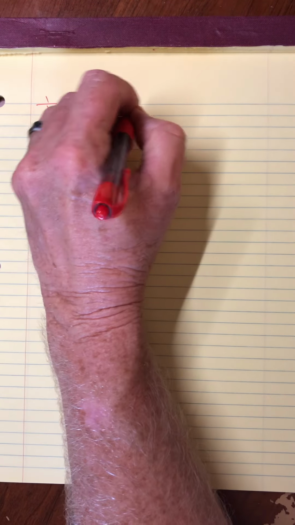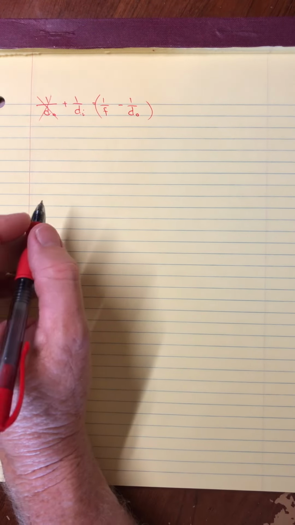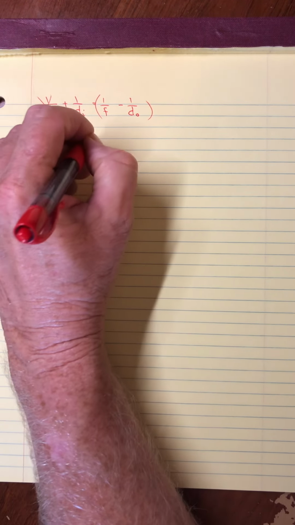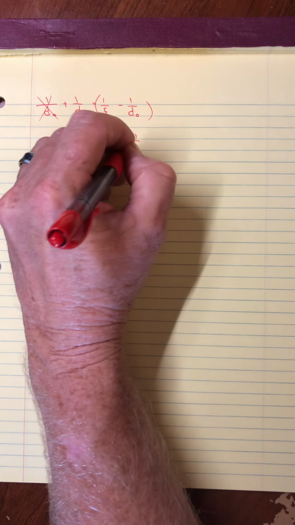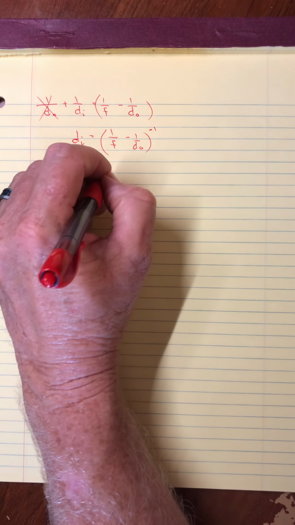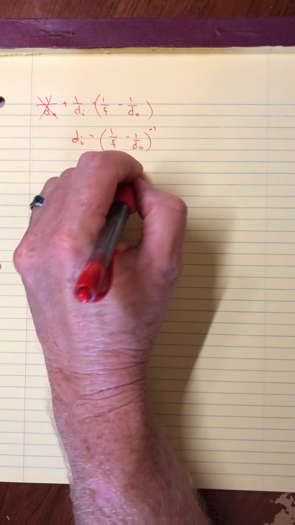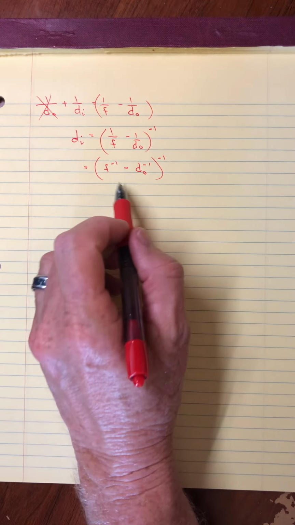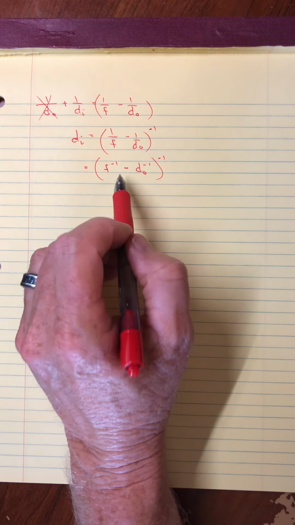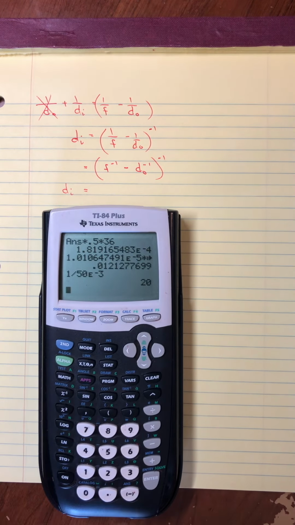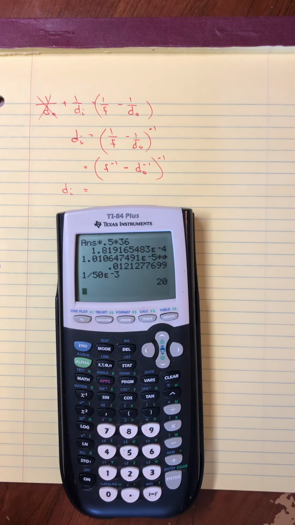And so maybe the first thing to do is to move 1 over the object distance to the other side. And then, of course, the other thing to do is to take the inverse. And I find it best to enter it on my calculator as focal length inverse minus object distance inverse, and then invert the whole thing. It looks kind of funny written this way, but I think this is the best way to enter it in your calculator.